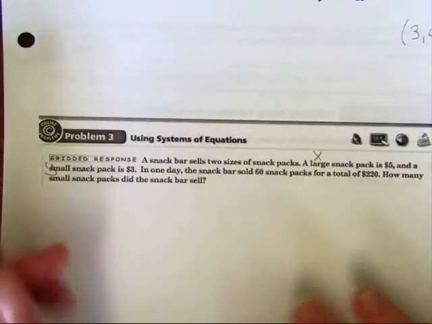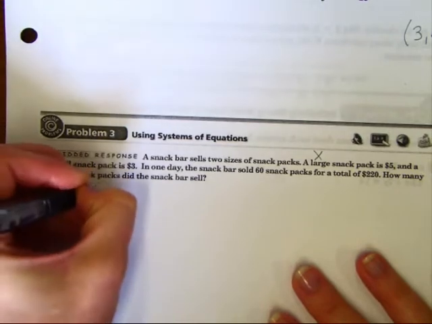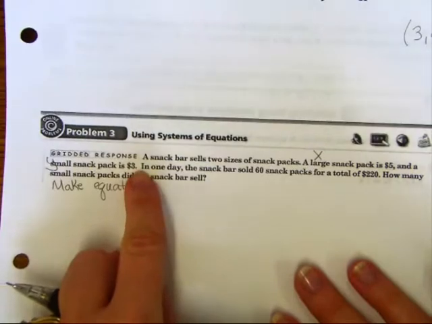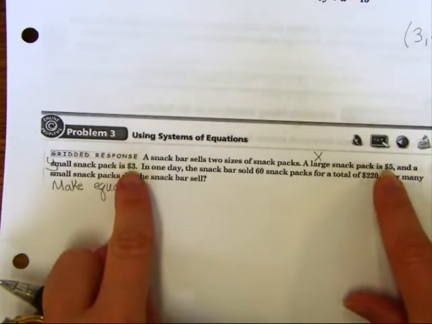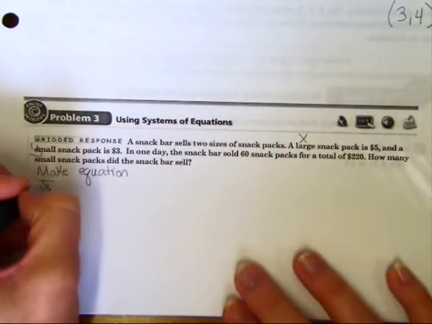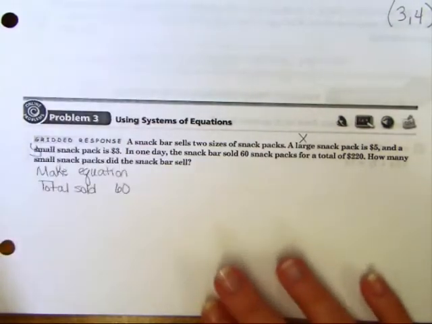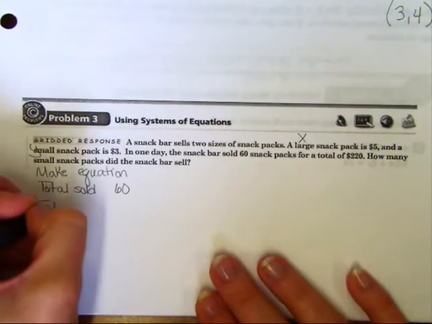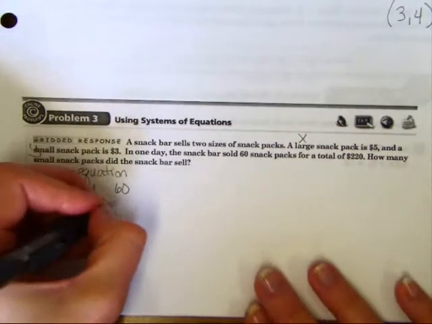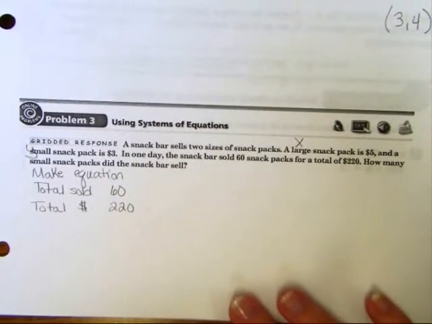Now something I notice is that they give us totals. We've got to make our equations, guys. And this is what I noticed today in classes. This is where some of you are struggling, okay? Now let's start at this sentence. Here's some information for us, but it doesn't have like an equals or a total. I see that I have a total sold, and the total sold is 60. Hopefully you agree with me. I also see that I have a total money or a profit that was made, and I see that that number is 220. I hope that you agree with that as you read through.